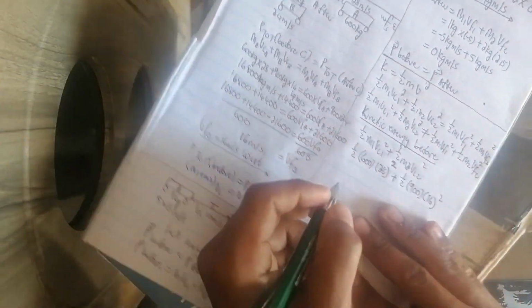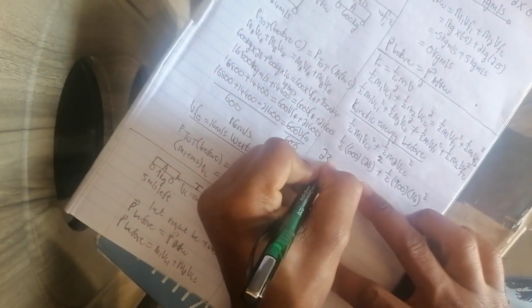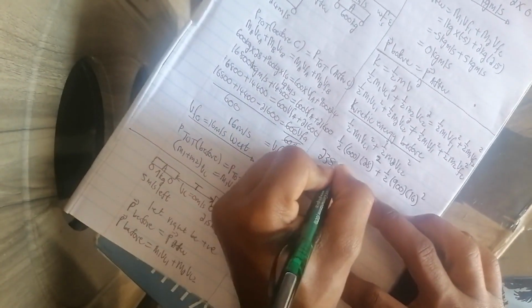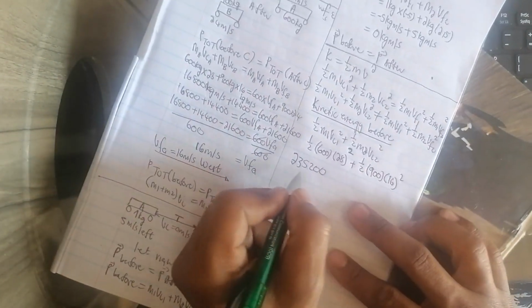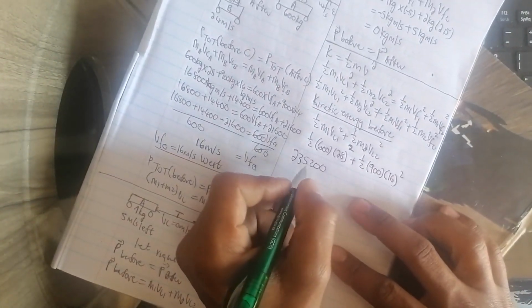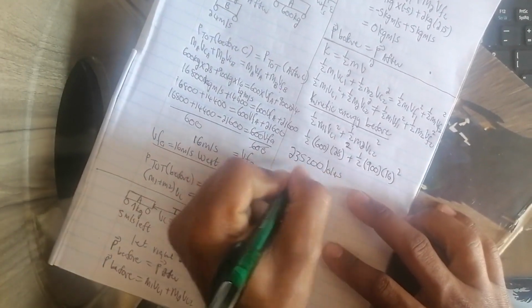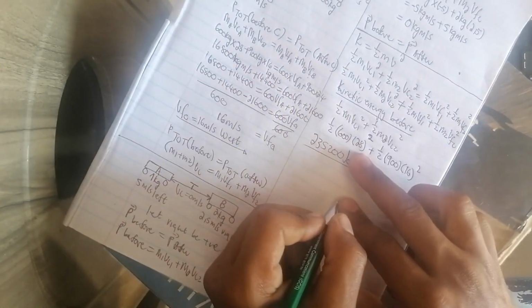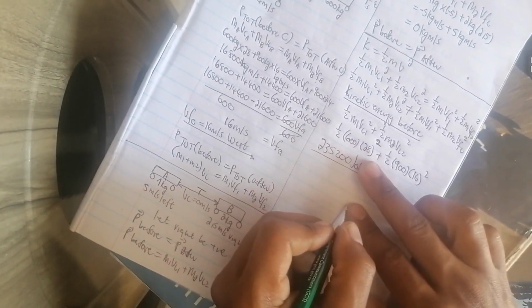Now let us see what we will find from this. Right, half is the same as 0.5 being multiplied by 600 being multiplied by 28 squared. I get 235,200. Now remember, this is energy, so this would be joules of energy before the collision.